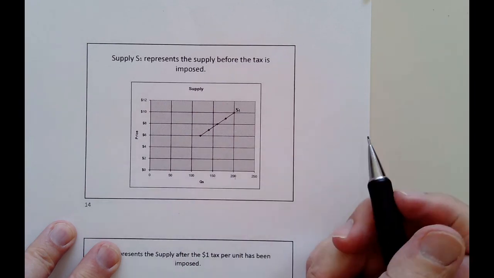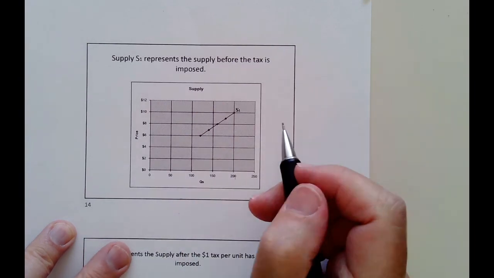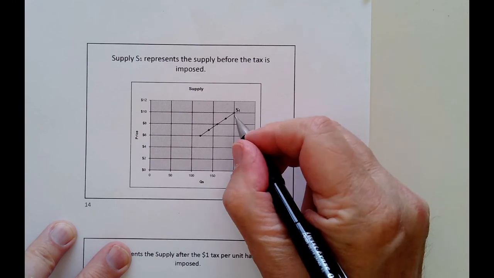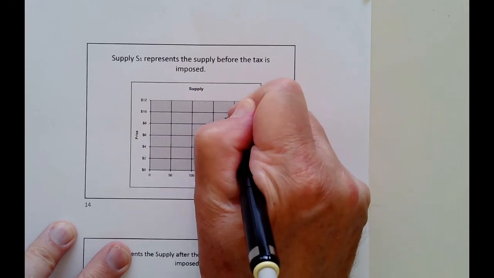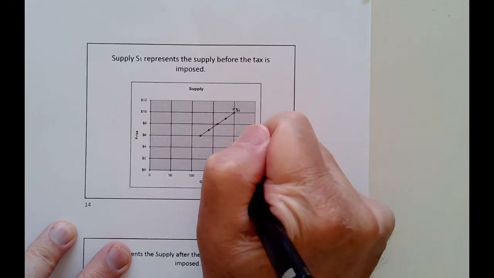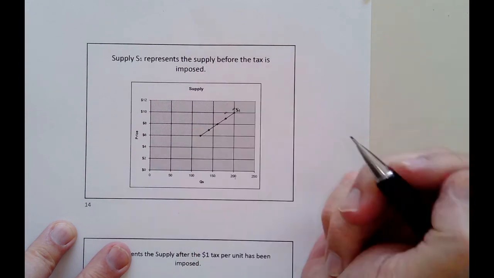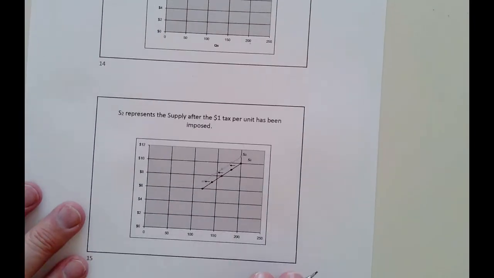Now for them to keep producing, they have to tack on another $1, right? And so again, for them to produce 200, they have to charge 11 up there. For them to produce 180, they'd have to charge 10, and so on. And if you keep doing that, you're going to map out a supply that looks like this.